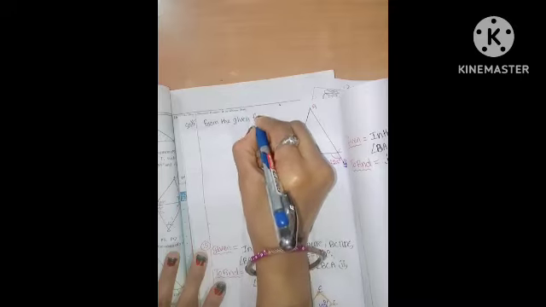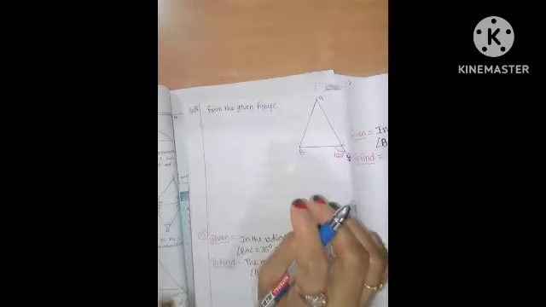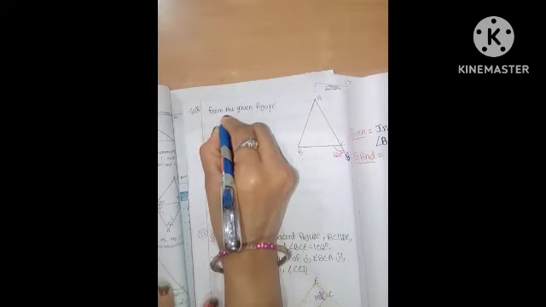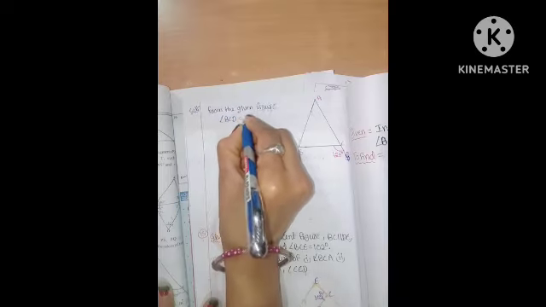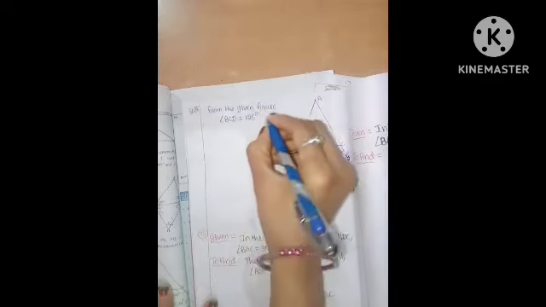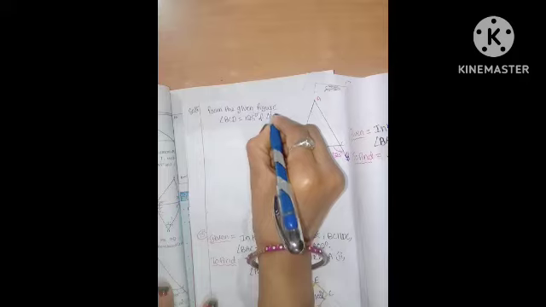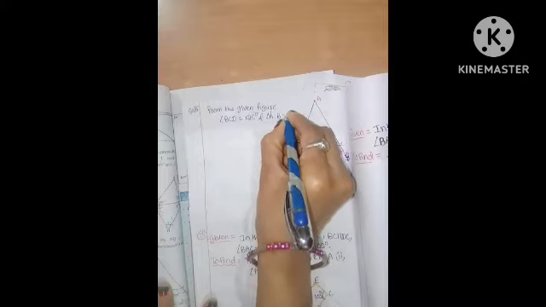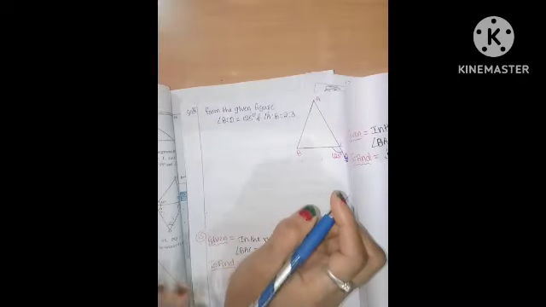From the given figure, one angle is given, angle BCD, the exterior angle, which is 125 degrees. Next, a ratio is given: angle A is to angle B equal to 2:3. We have to find angle A and angle B.